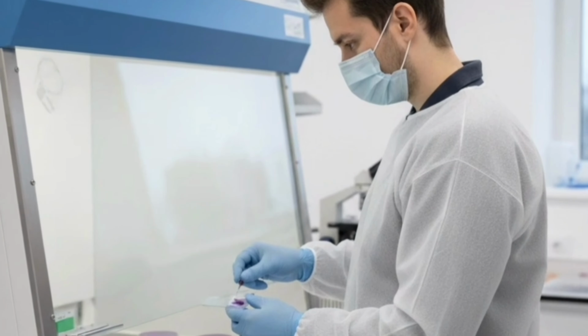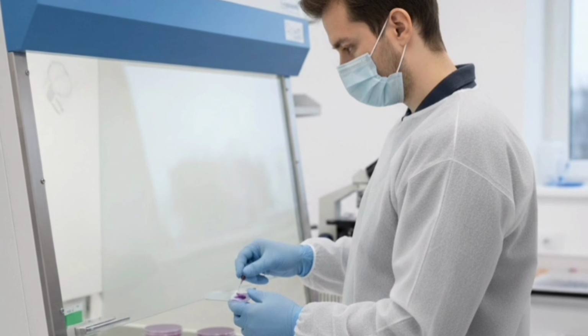Have you ever wondered how a tiny mistake inside a microbiology lab can completely change a patient's diagnosis? Yes, in our field, even a small slip can create a big difference.